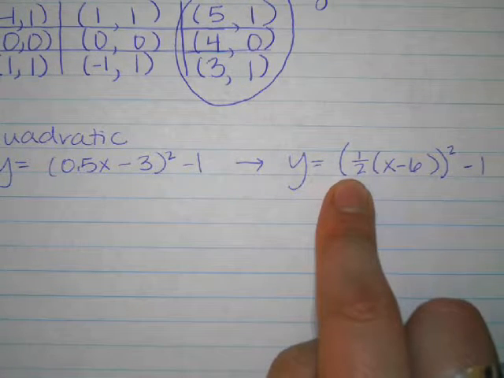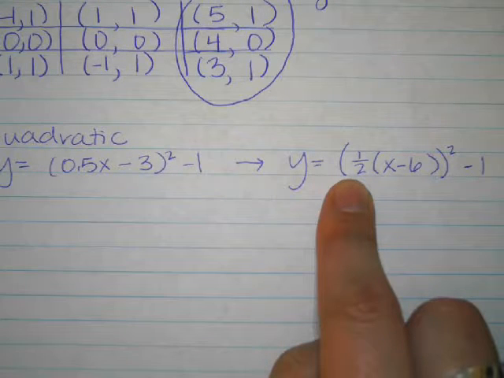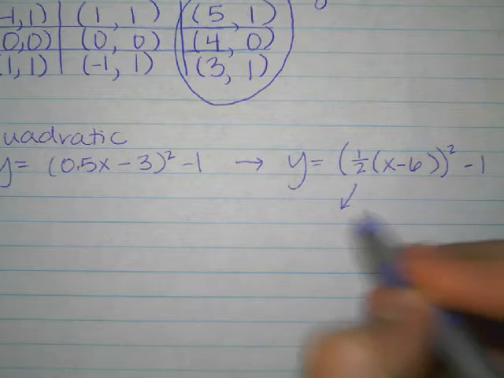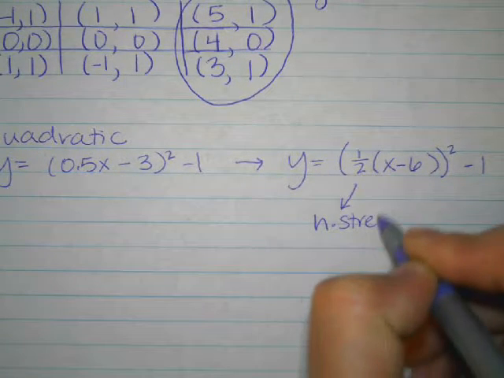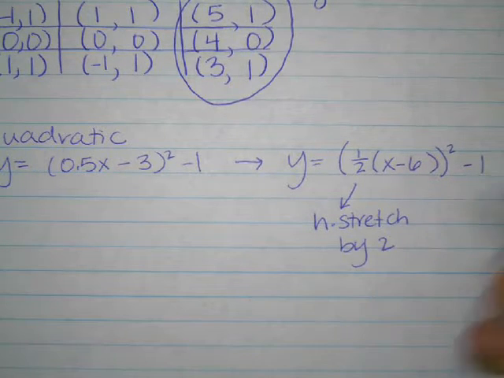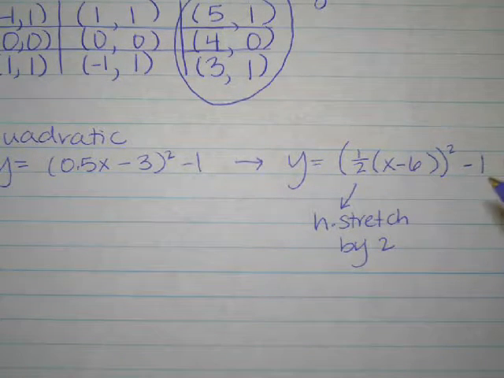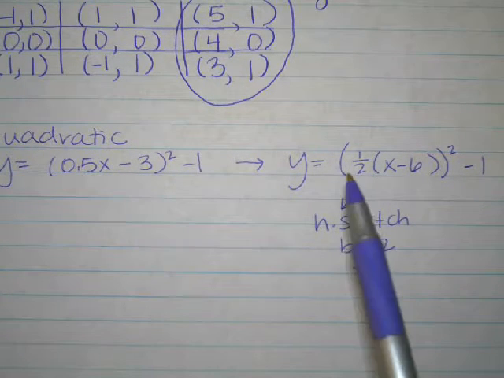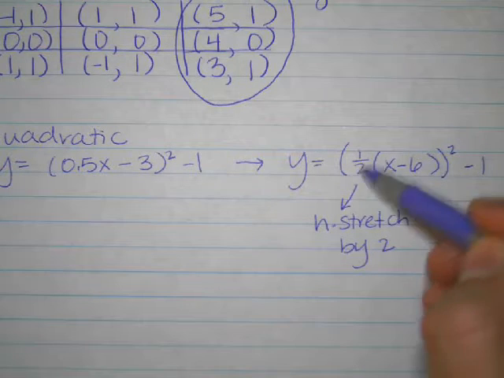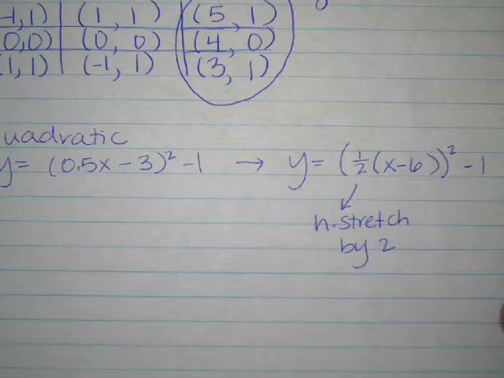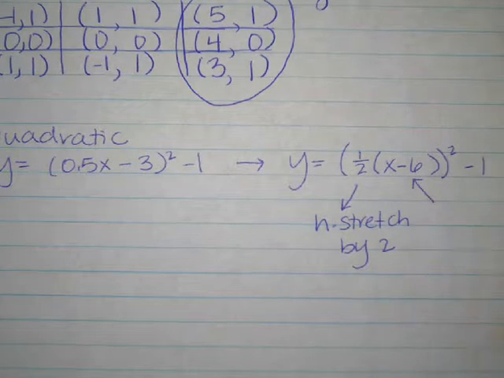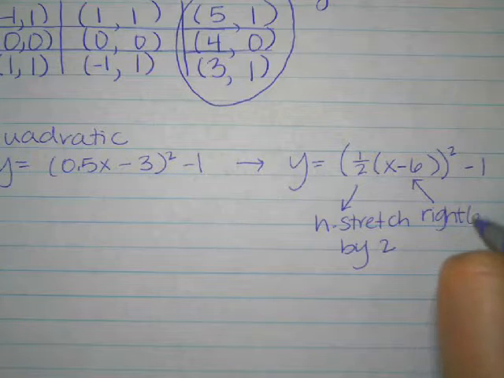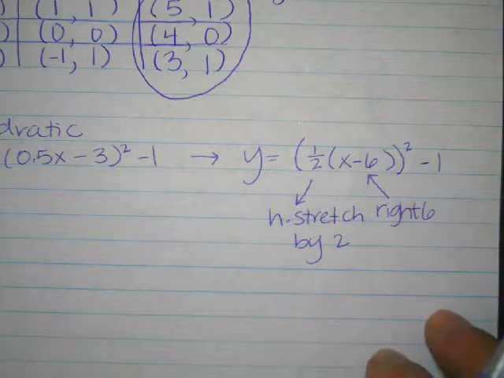Okay, so tell me what our transformations are. Is that a compression? Yeah, it's a stretch. That is a horizontal stretch by how much? By 2. So I took the 1/2 and I flipped it. Anytime you have some number here written as a decimal, you're probably going to want to write it as a fraction so you can flip it. Okay? So I flipped that 1/2, horizontal stretch by 2. All right, what's this one? Right 6. And down 1.